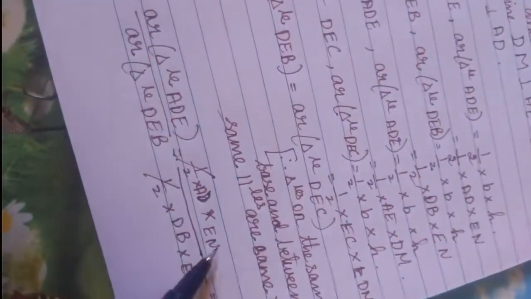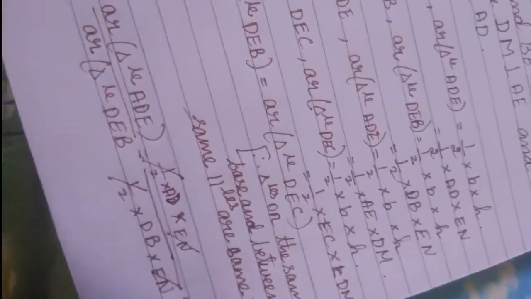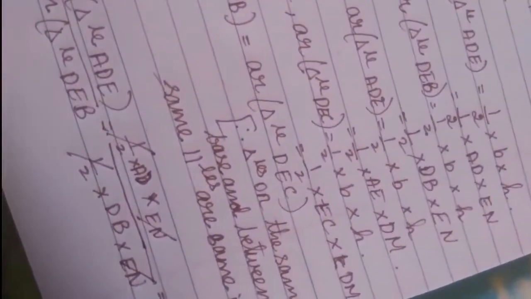So we can cancel it, right? Yes. Both the halves can be cancelled, both the ENs can be cancelled, which implies AD divided by DB. So this is the equation 1.